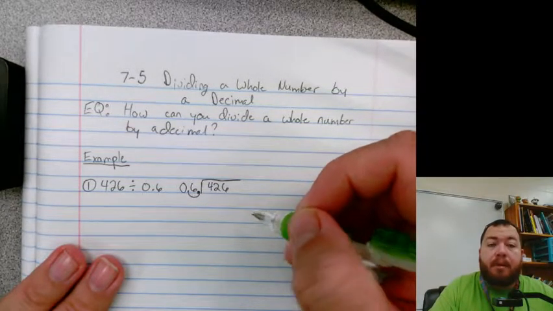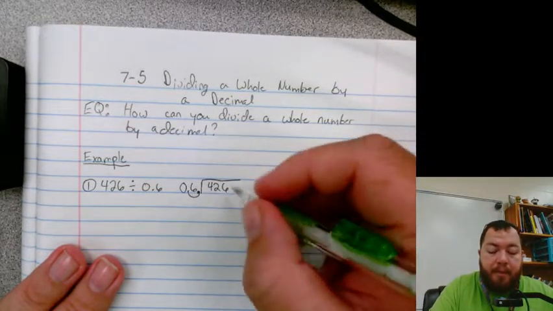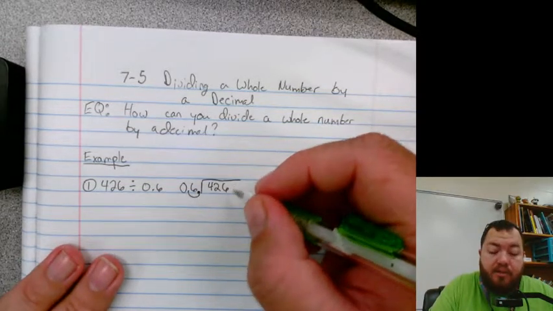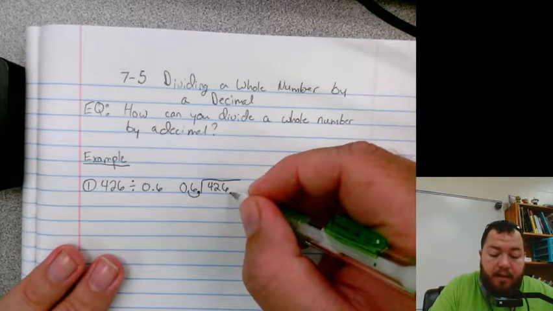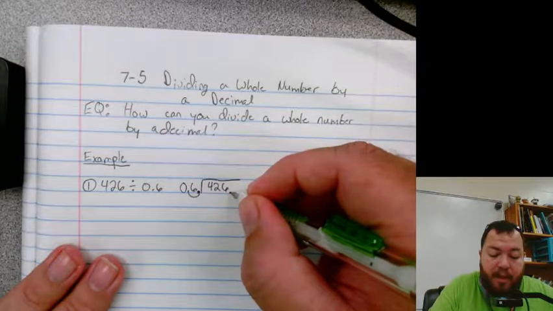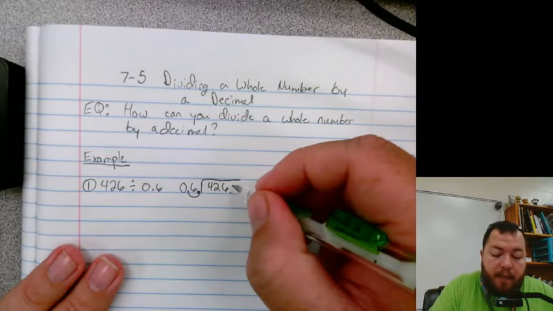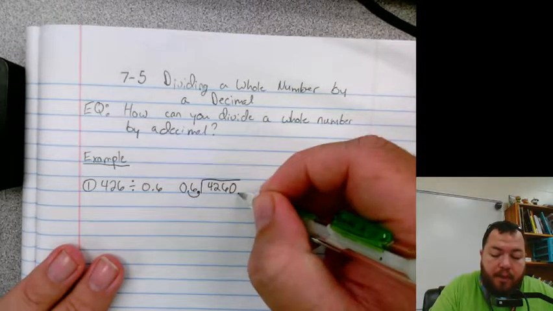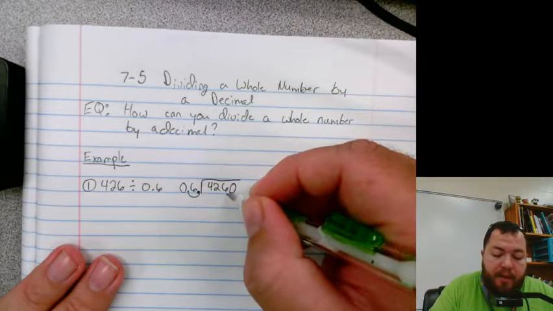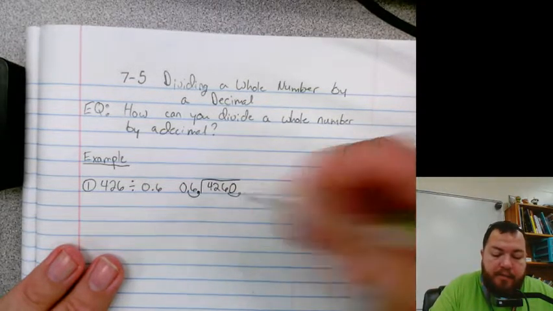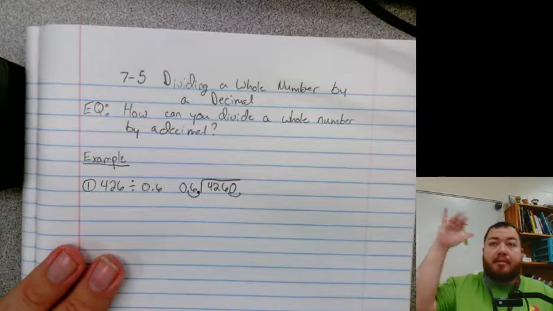We're going to move it one place to the right in my dividend, okay? So I'm going to have to add in a 0 to do that, right? There's an imaginary decimal right here, so I'm going to add a 0, and then it goes to right here. You see how we moved the place? We moved it like this. Does that make sense?